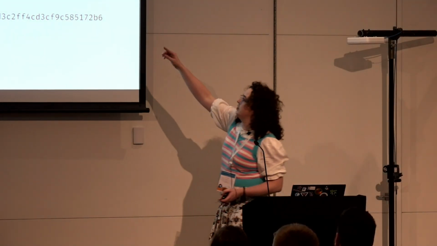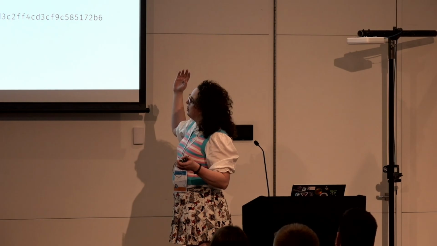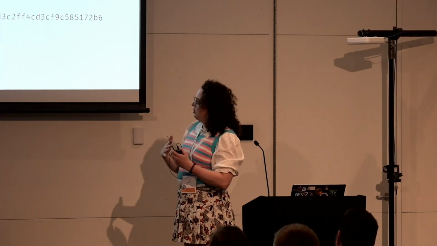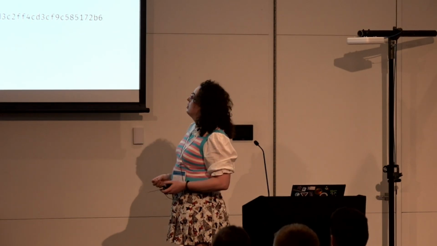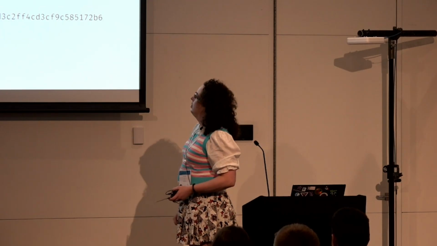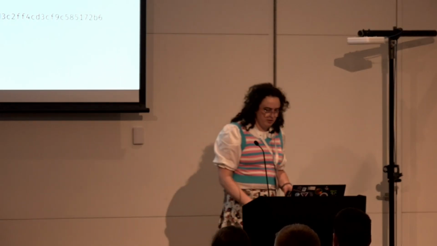And HMAC takes the key as part of its algorithm, and it does some magic. I don't understand it, but it kind of weaves things together so that you can't do that length extension anymore. You can't reconstruct that state. So that's a SHA-256 of hello world with that key. This is all hex encoded. Cryptographers use hex encoding over base 64 as far as I can tell.